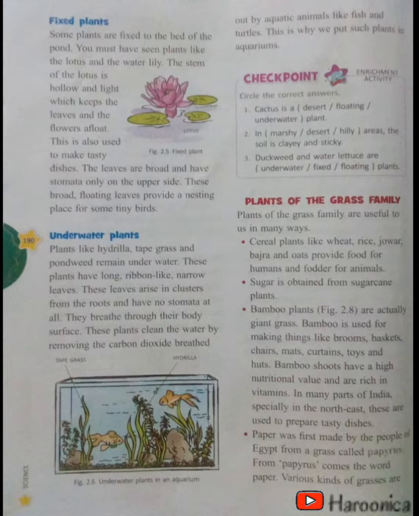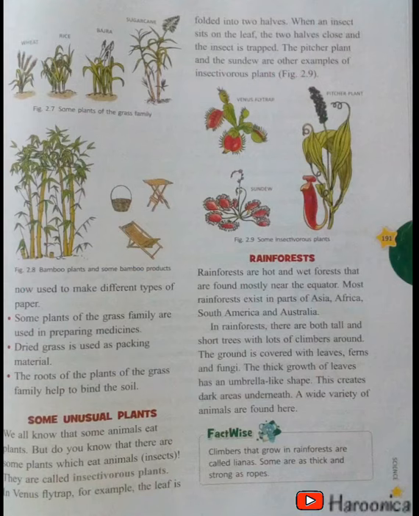Bamboo shoots have a high nutritional value and are rich in vitamins. In many parts of India, especially in the northeast, these are used to prepare tasty dishes. Paper was first made by the people of Egypt from a grass called papyrus. From papyrus comes the word paper. Various kinds of grasses are now used to make different types of paper.